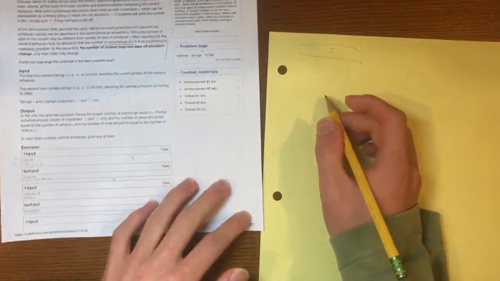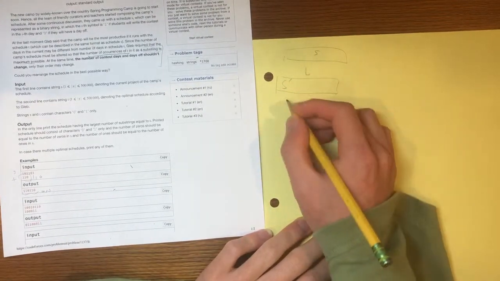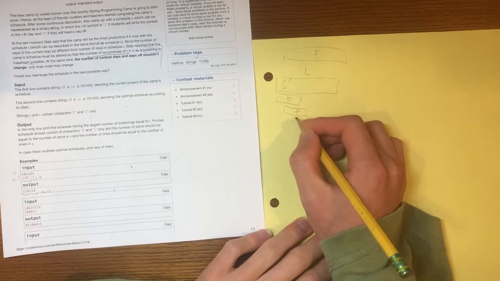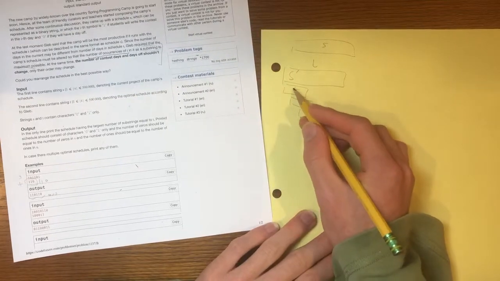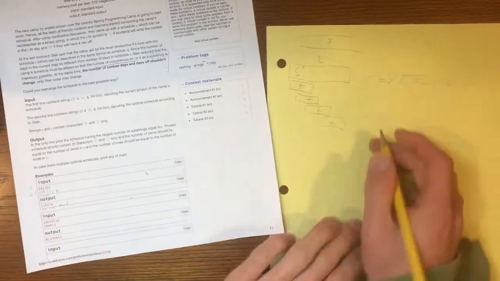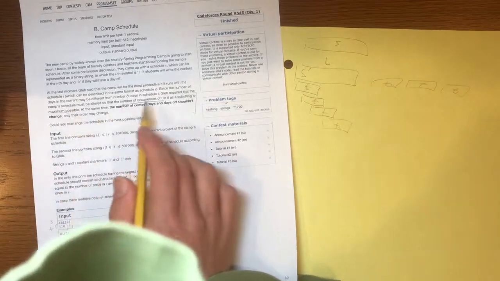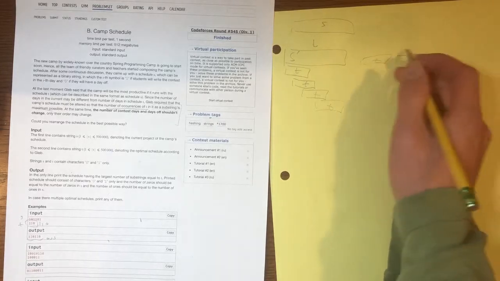You're trying to find a way to permute S, so maybe S prime, such that there is a maximum number of occurrences of T in this string. So why do I make this T like this? Why do I not just make T's like this? Because first of all, they're asking you for the number of occurrences of T as a substring in S. And usually substrings don't have to just look like this.